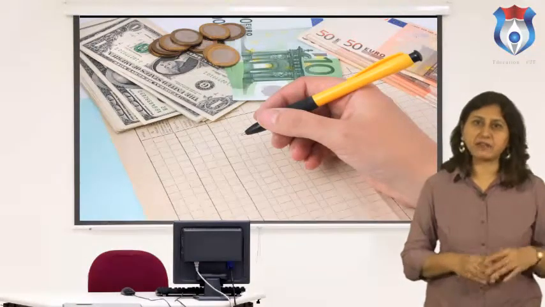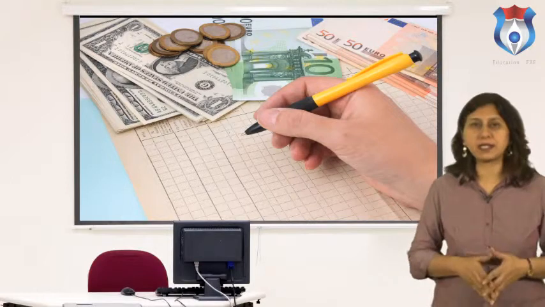The different types of accounts in financial statements. Trading account. The term trading refers to the selling and purchasing of goods. The trading account records the results of selling and purchasing of goods. It is mainly concerned with the determination of the gross profit or gross loss.